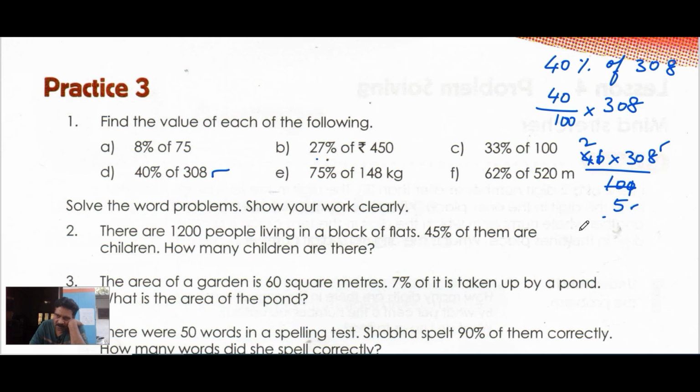So we need to multiply 2 into 308 by 5. Now let's multiply these two. I'll do it here. 308 into 2, right? 2 8s are 16, 1 carry, then 2 3s are 6.